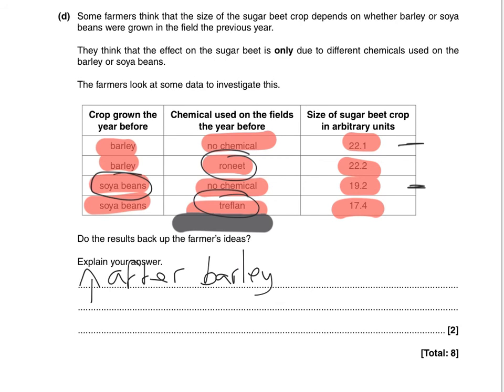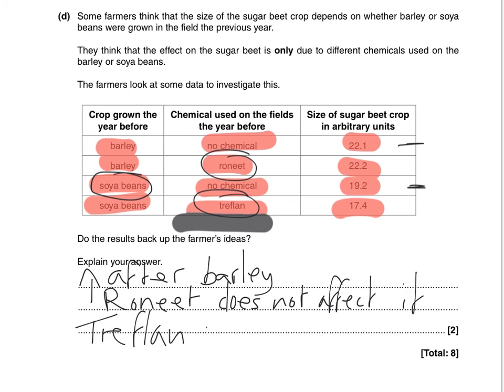You could also say that ronite, which is the chemical they use with the barley, does not affect it. You could also say that chemical used on soybeans reduces the yield. So we could see that triflan reduces yield. And yeah, all those marking points.